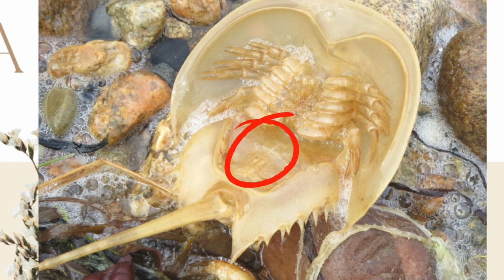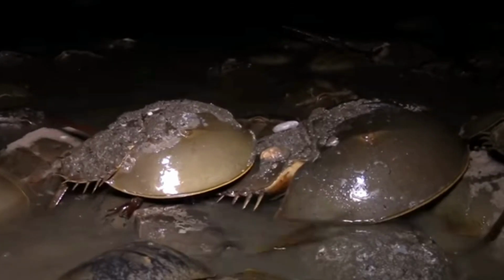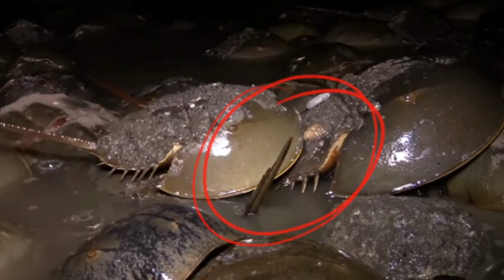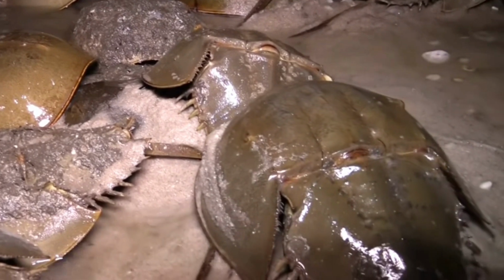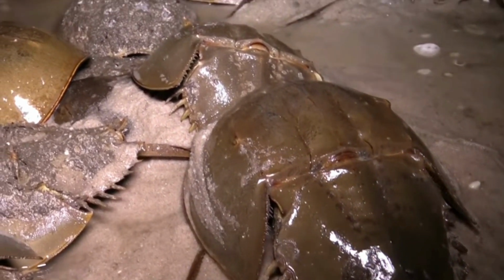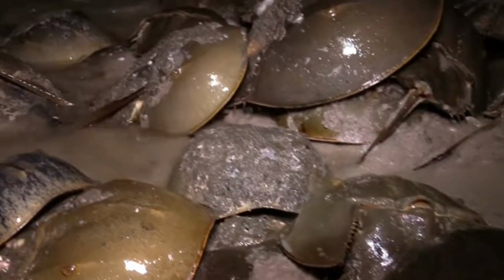Merostomata has gills called book gills for gaseous exchange. Merostomata also has a telson, a long spike-like tail for locomotion. The horseshoe crab uses its telson to steer and right itself if it becomes inverted in the tidal zone.